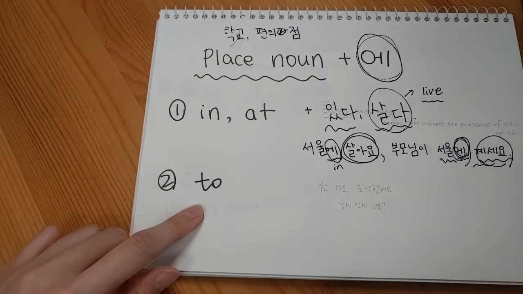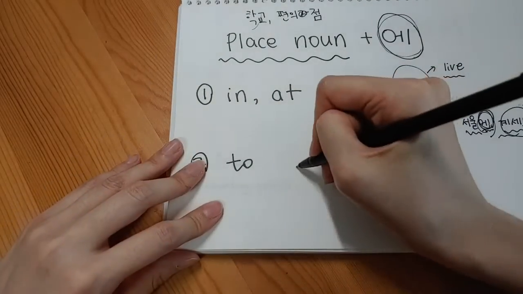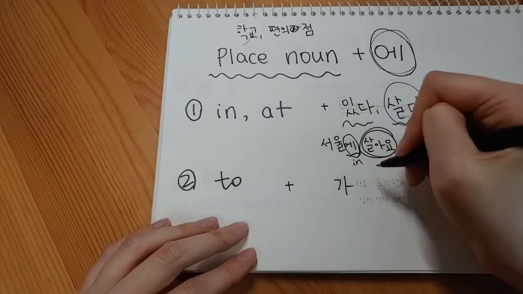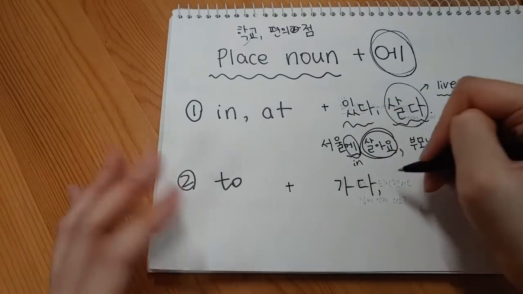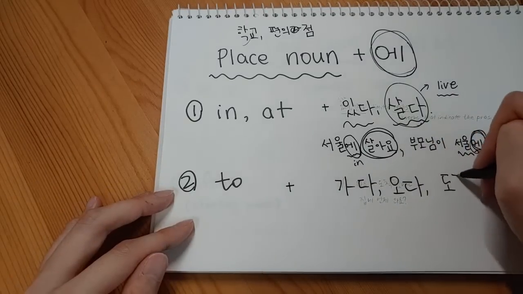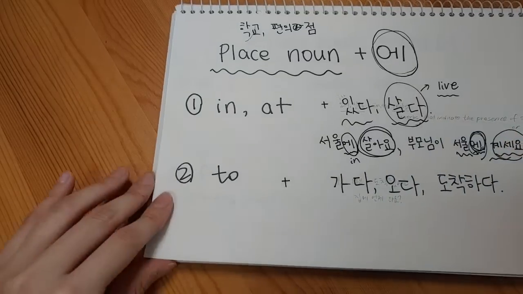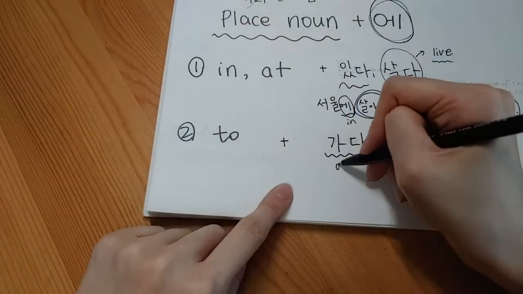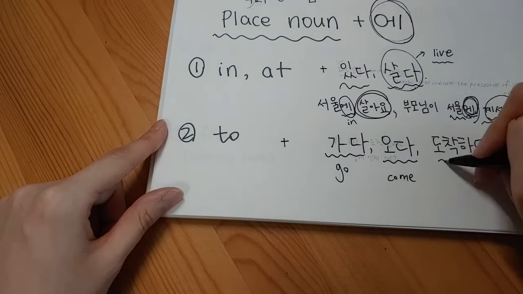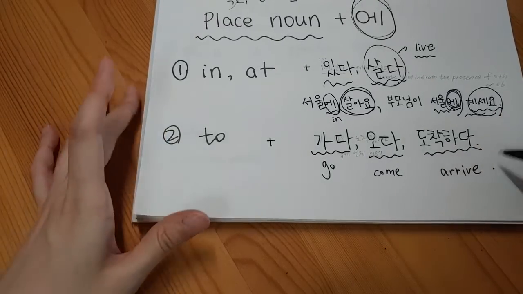And 에 can also mean to go somewhere. So when 에 means to, there are verbs that can follow, like 가다, 오다, or 도착하다. 가다 means to go, 오다 means to come, 도착하다 means to arrive.